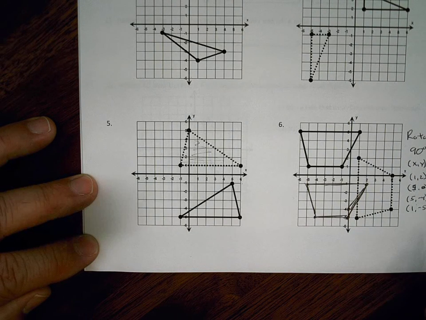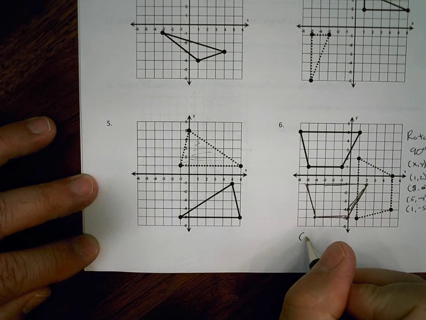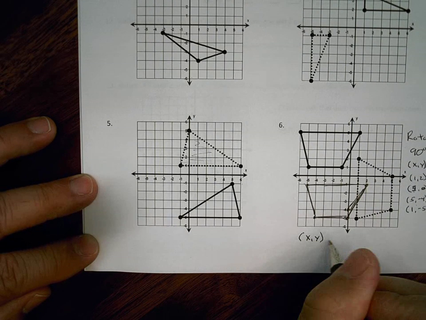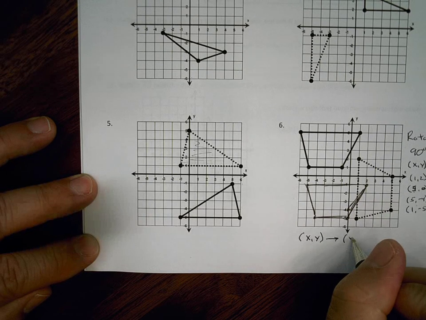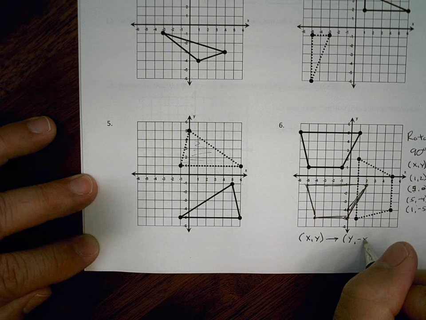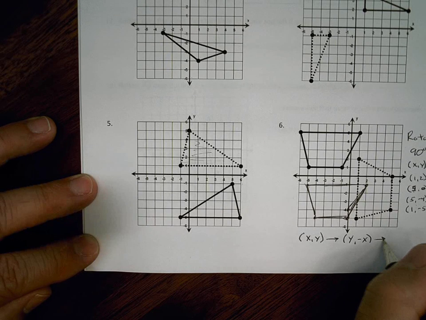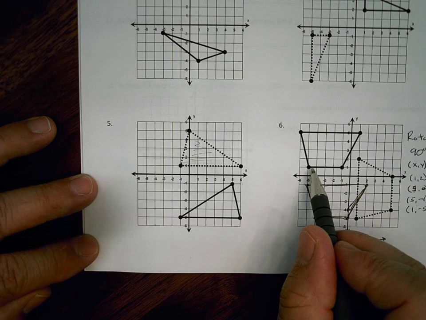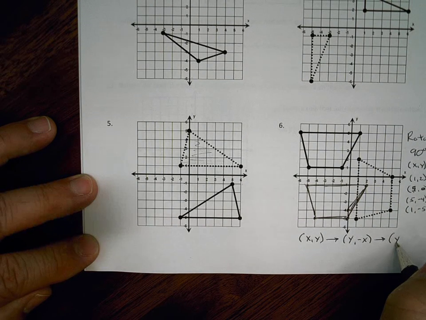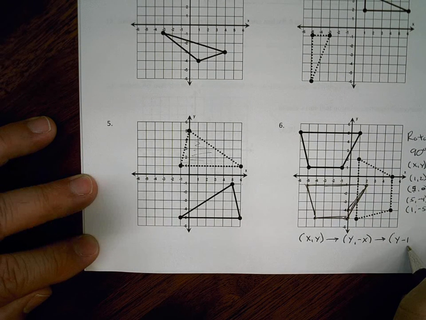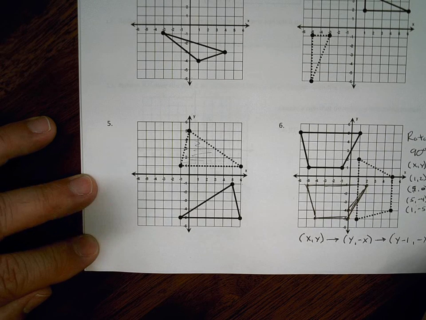All right, so let's put our rule together. So we started off with x, y, and then we did a 90-degree rotation, which means we got y, negative x. Okay, but then we just said we have to go up 1, 2, 3, 4, 5, 6 to the left 1. So that means y minus 1, which really is our new x, and negative x plus 6.